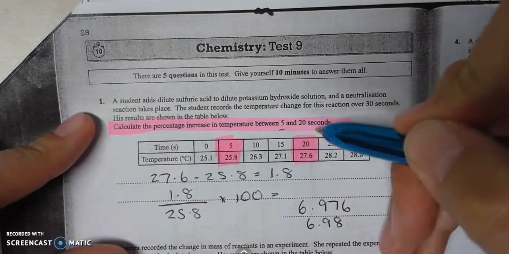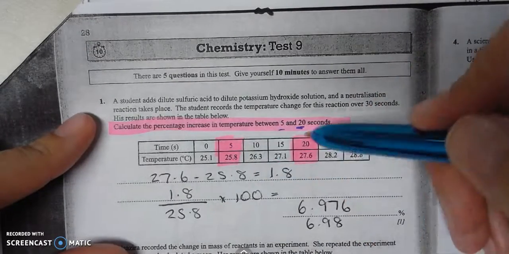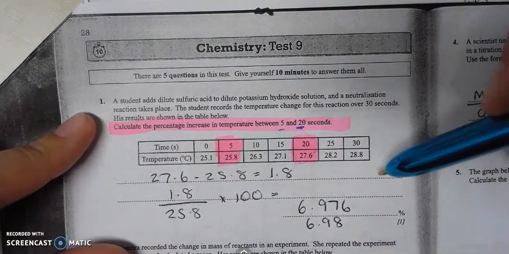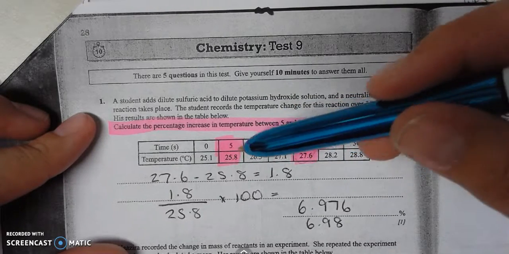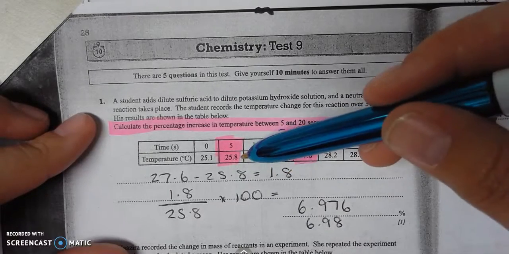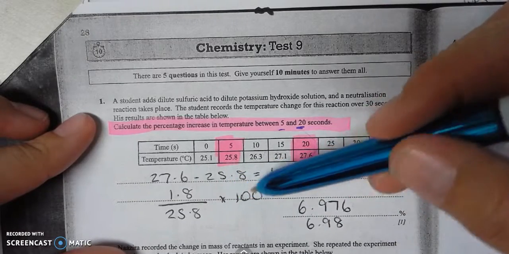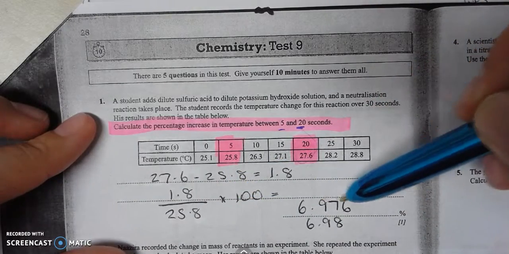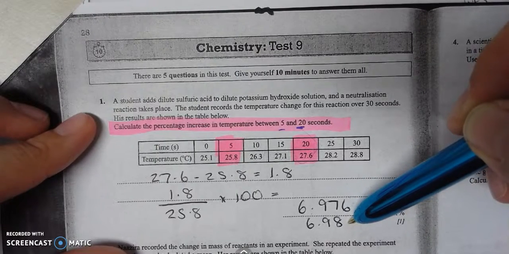So I only really need these 2 sets of data. I only need 5 and 20. I don't need all the others. So first of all, I work out the difference. So 27.6 take away 25.8 equals 1.8. I then divide that by my original amount. 1.8 divided by 25.8 times 100 equals 6.976. Or if I round it to 2 decimal places, 6.98.